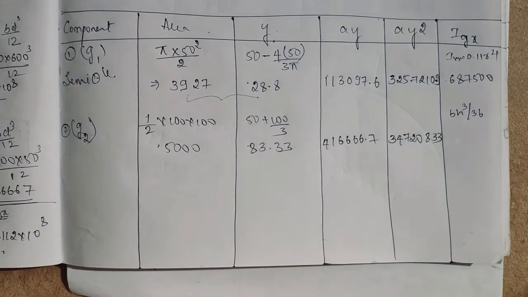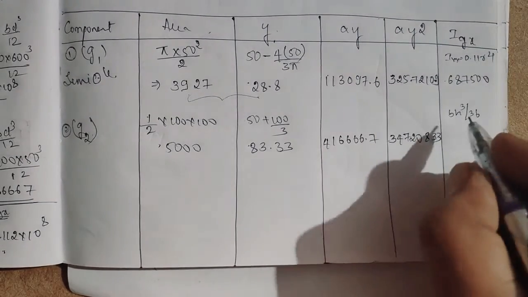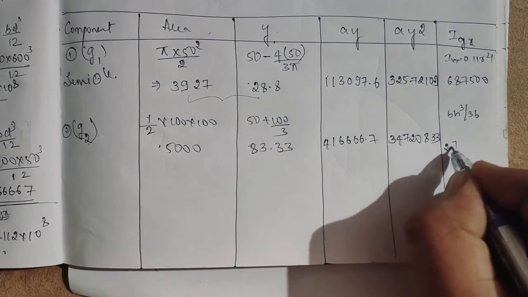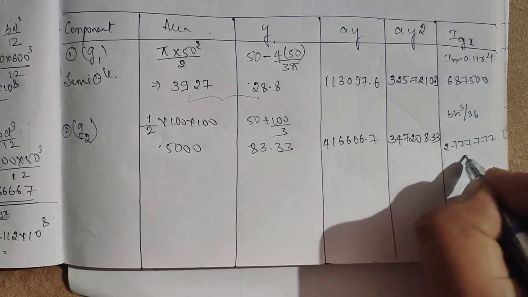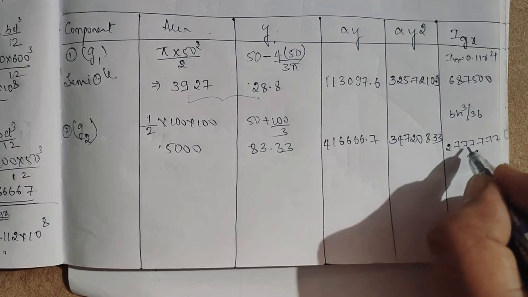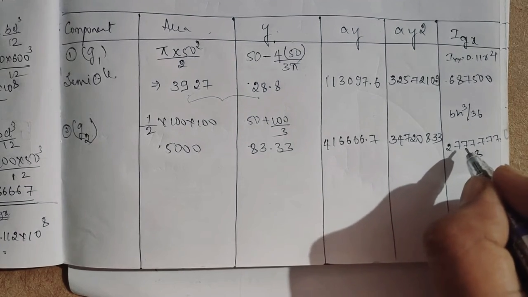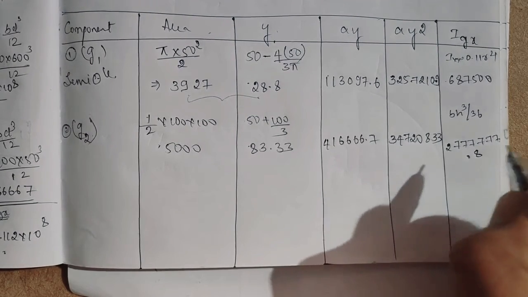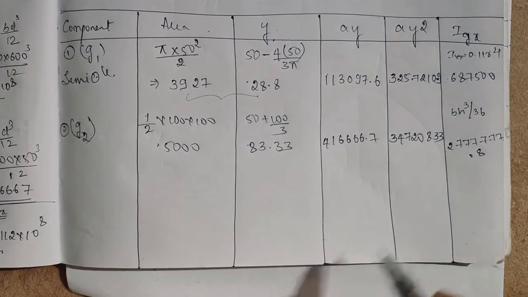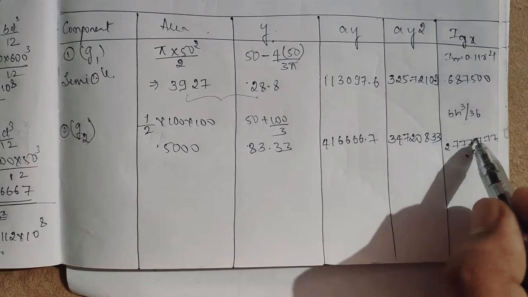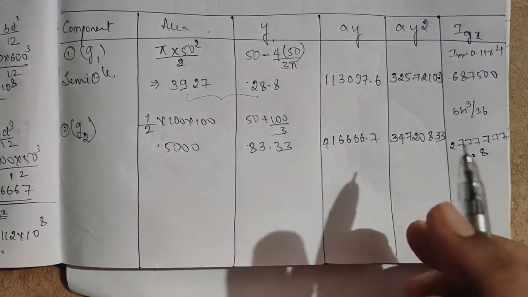So when I add the values, I'll get around 26 bulls, 7.8 2 1 2 3 4 5 6 7 2 7 7 7.8. So here the value is not important, so you have to make the total and divide, so don't miss out any figures in the numbers.